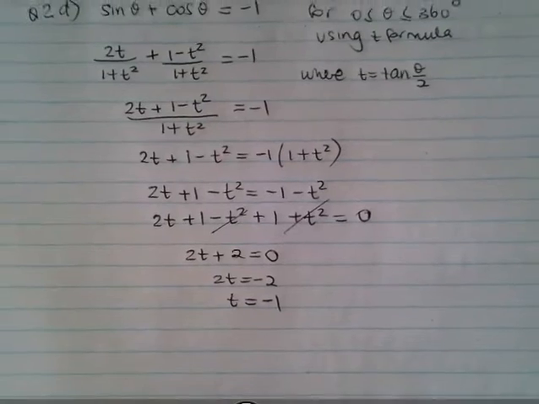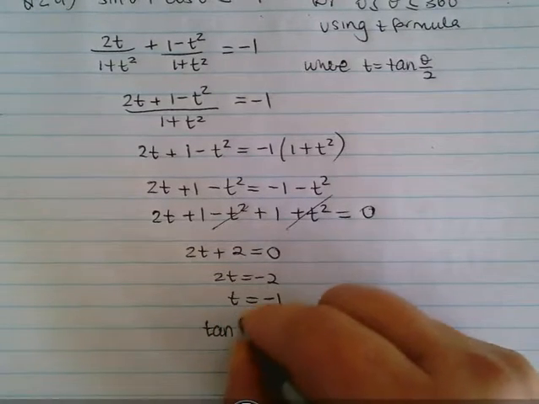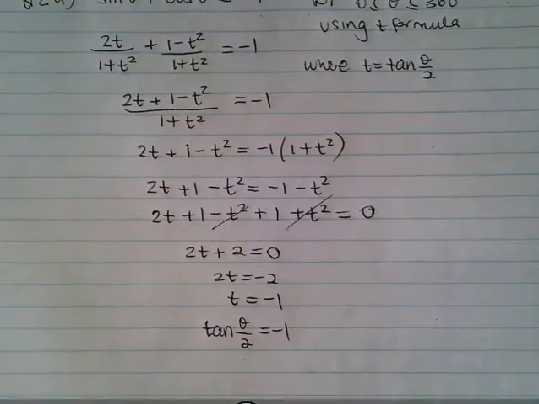This one's not a hard one, it's a nice easy one. Because what does t equal? Tan theta on 2 is negative 1. So we've only got the one solution here to work out. But even if your t squareds don't cancel, you should check theta is 180 for every equation, because they often dedicate a mark to it.